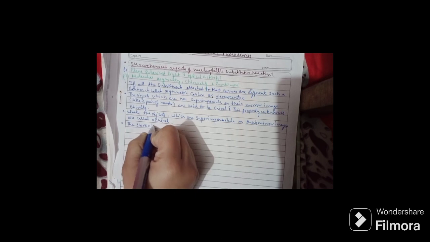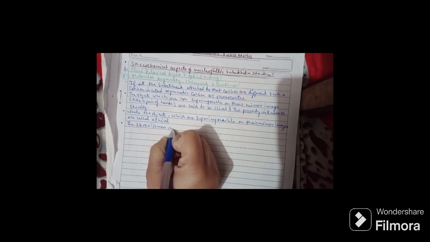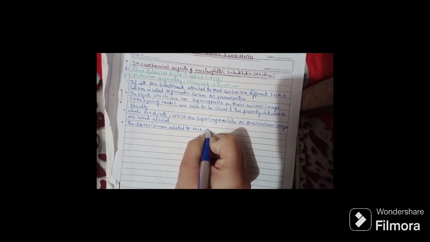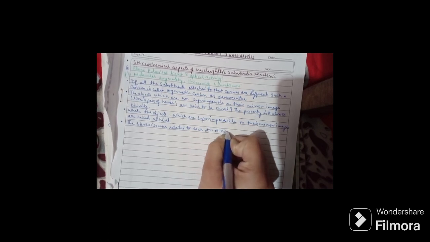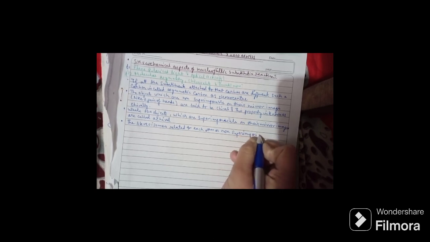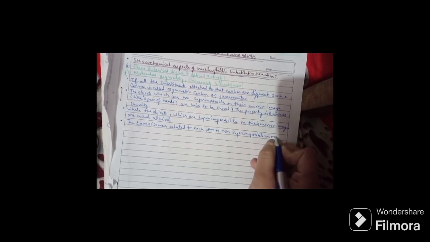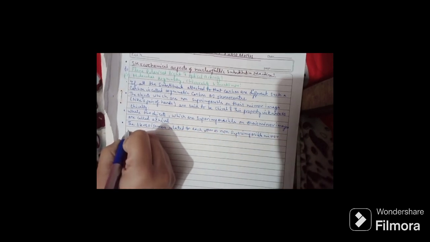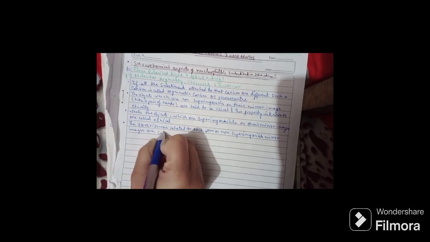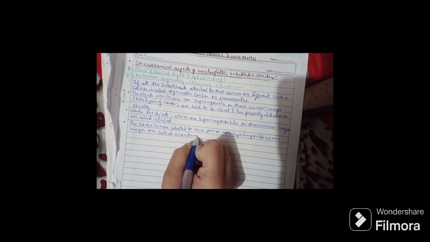The stereoisomers related to each other as non-superimposable mirror images are called enantiomers.